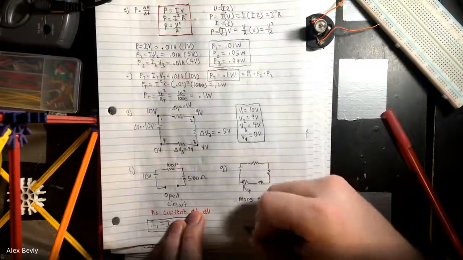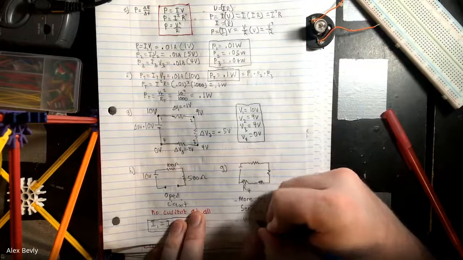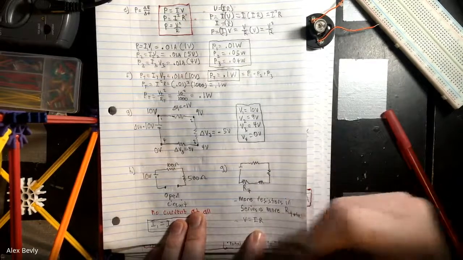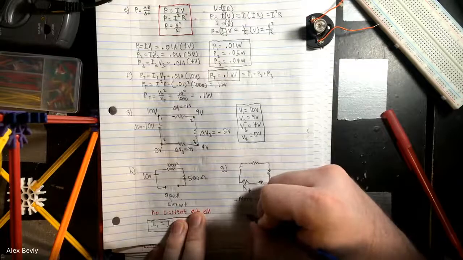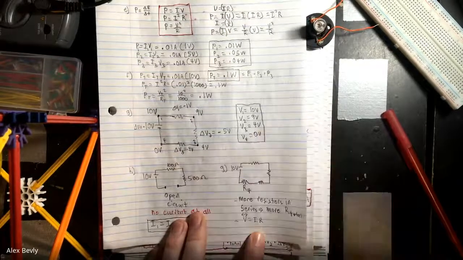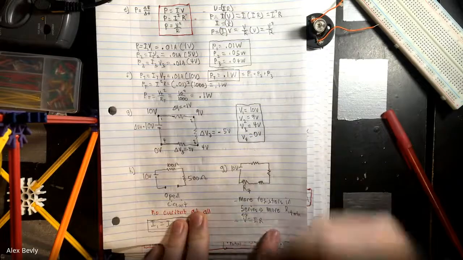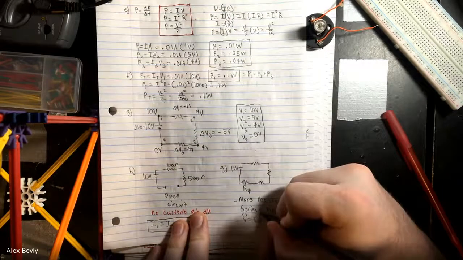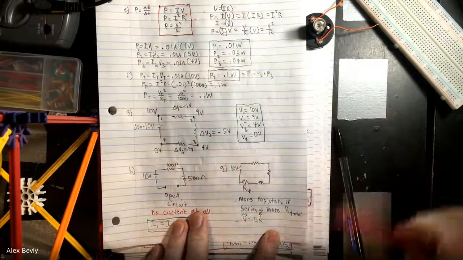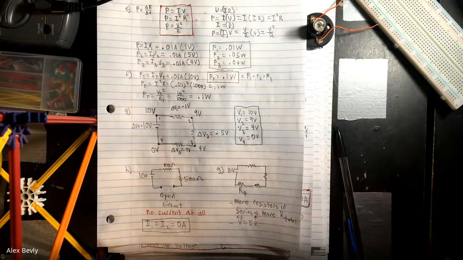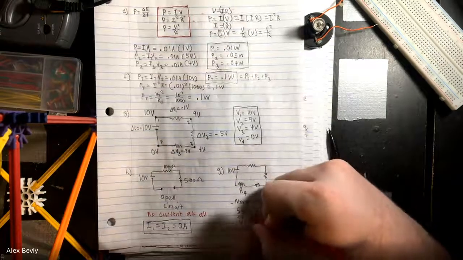And then I know my voltage equals current times resistance. Now, I didn't change anything about my battery. I still have a 10-volt battery here, so that didn't change. My resistance gets higher. So as my resistance goes up, in order to keep the same voltage, that means I get less current.